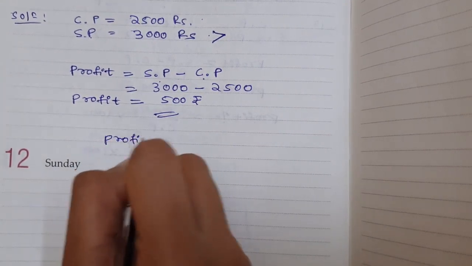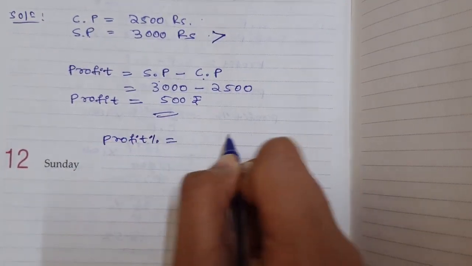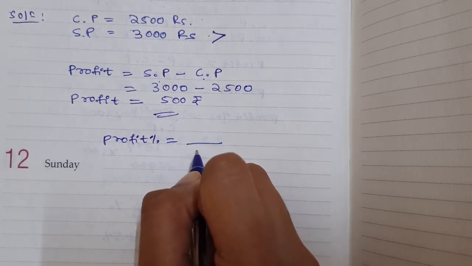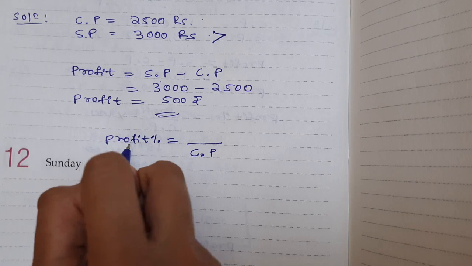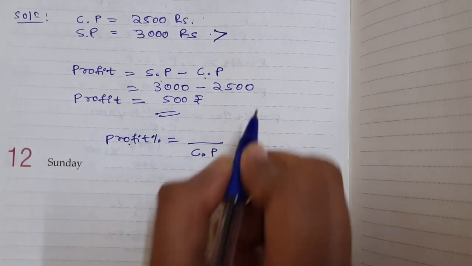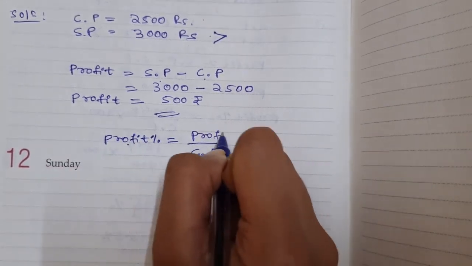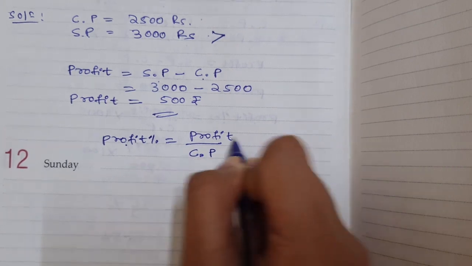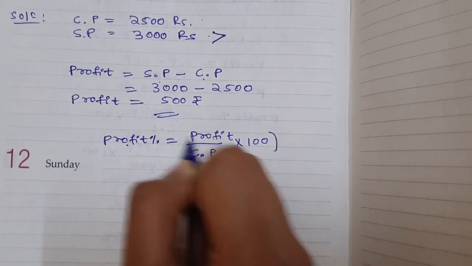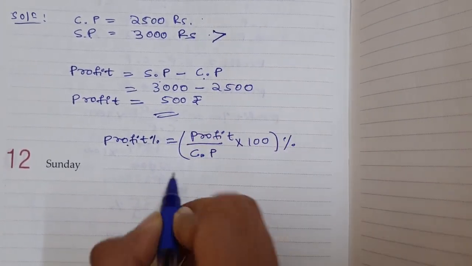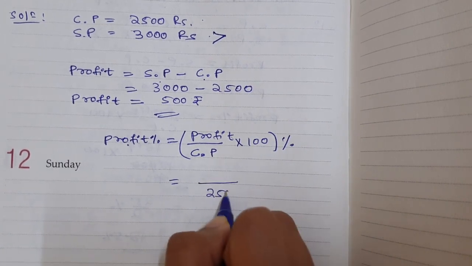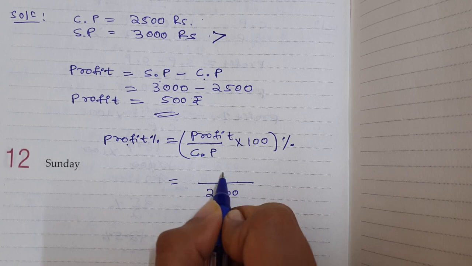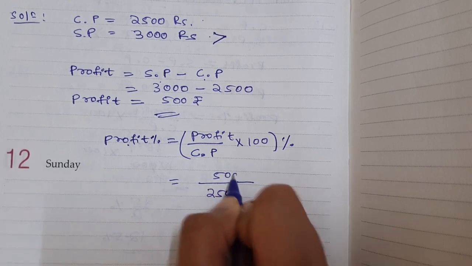Profit percentage is equal to, what is the formula? What do we write in the denominator? Cost price in the denominator. We are finding the profit percentage, so write profit in the numerator. Then multiply this with 100. Now, the cost price is 2,500 and the profit is 500.